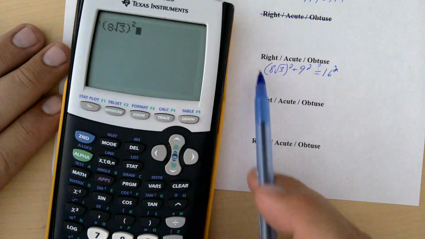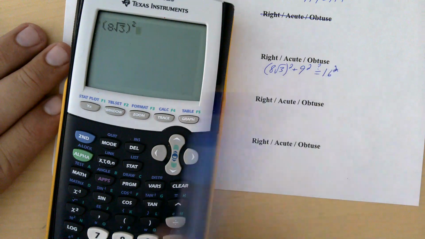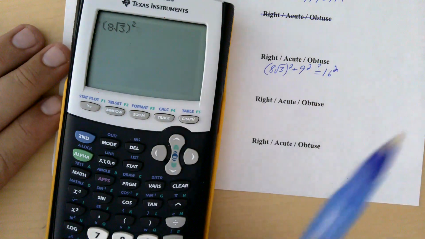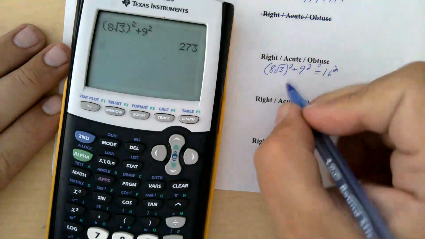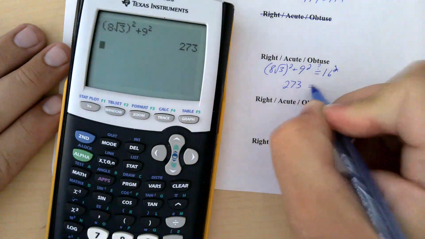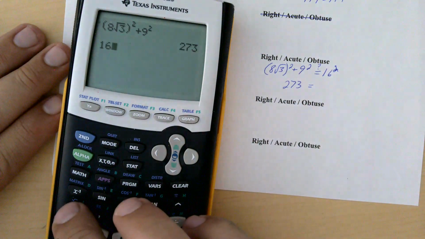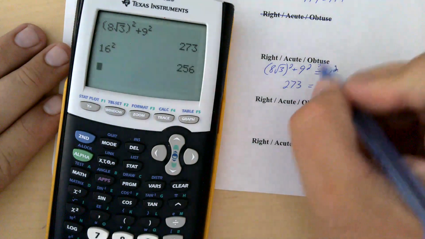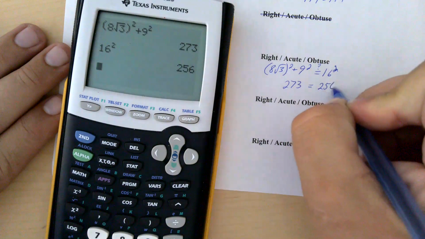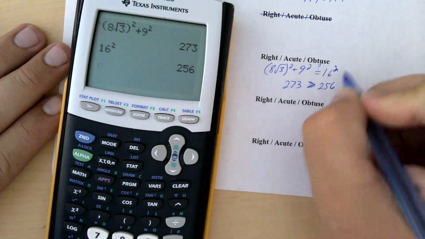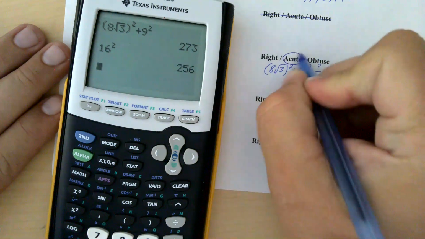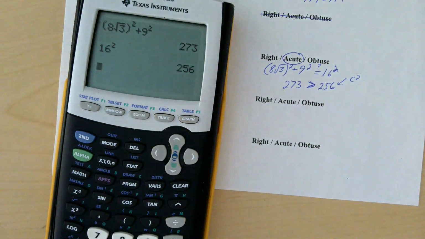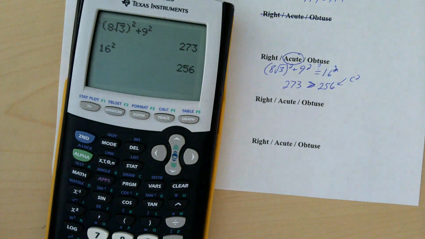So you're squaring each of these factors, but I have it typed into my calculator correctly, plus 9 squared. That side is 273. And I'm going to compare it to 16 squared, and that's only a 256. So this is less than. So my c squared is less than. That means it has to be an acute triangle. That means all 3 angles are less than 90.